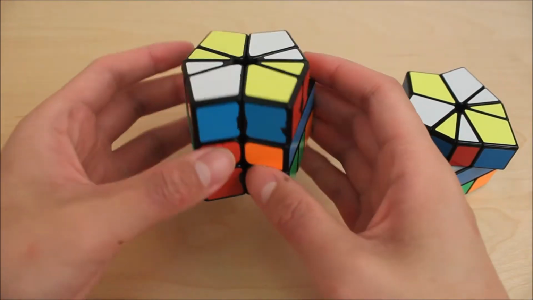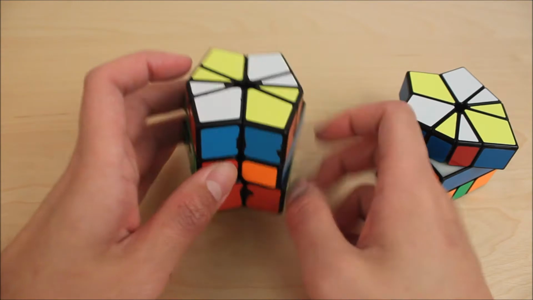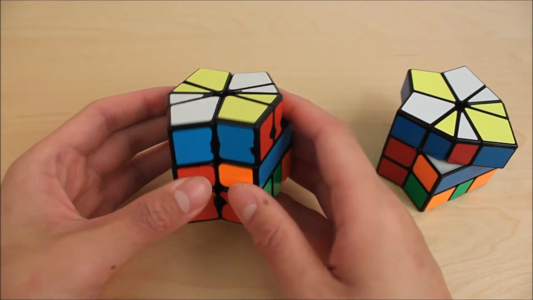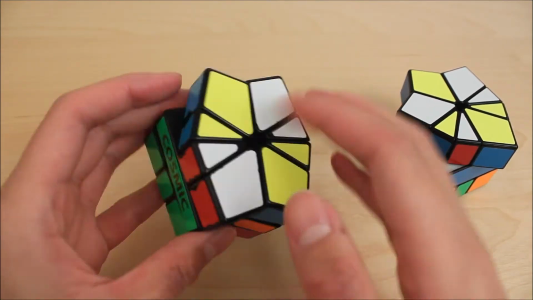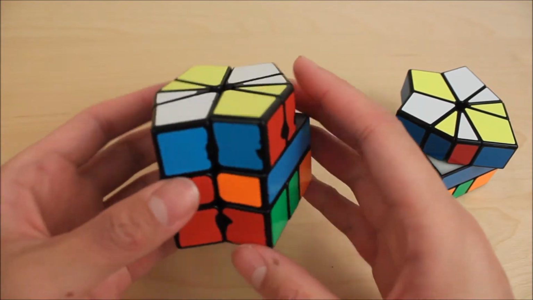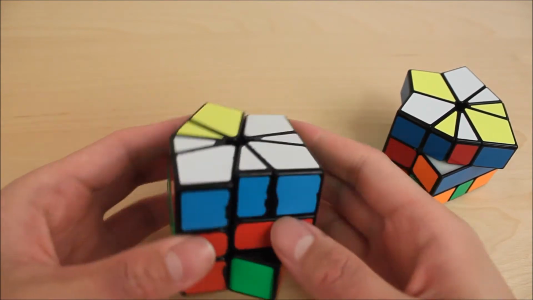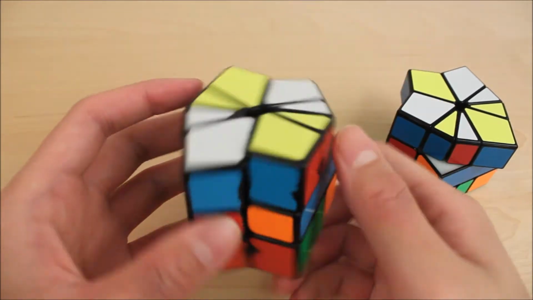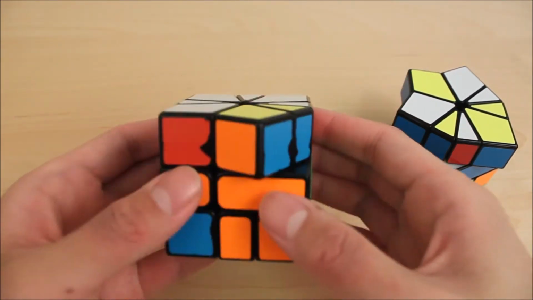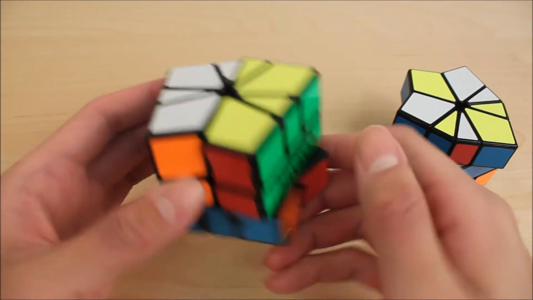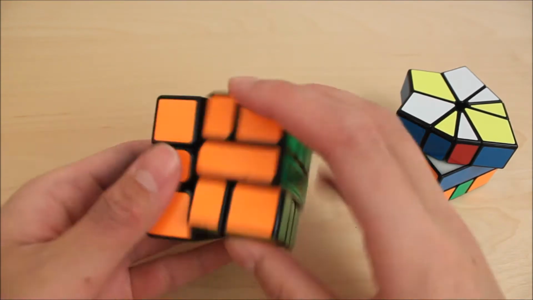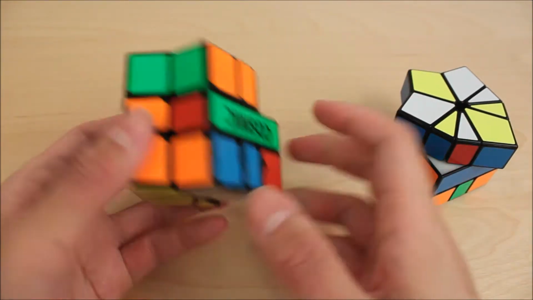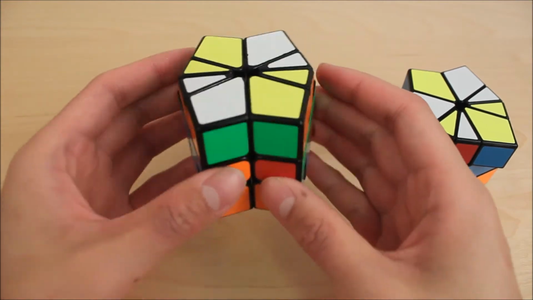Alright, next we have kite and barrel. So for even, let's do odd first actually. So odd, one move into fist. Similar thing for here. So those are odd algs.